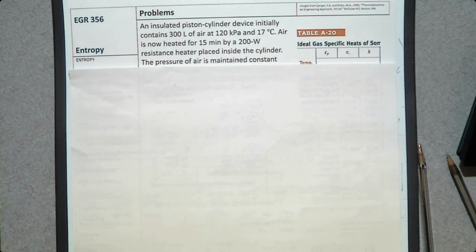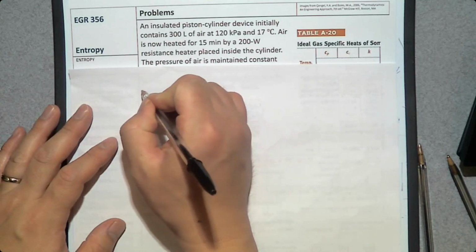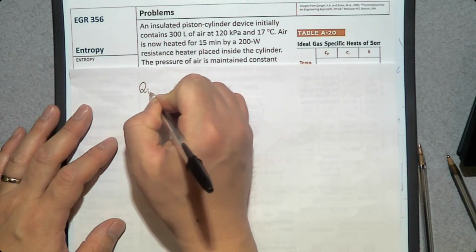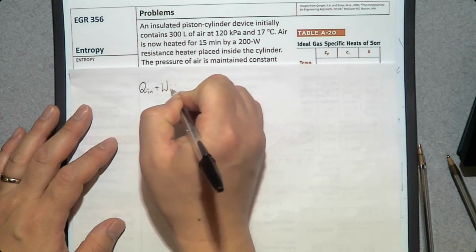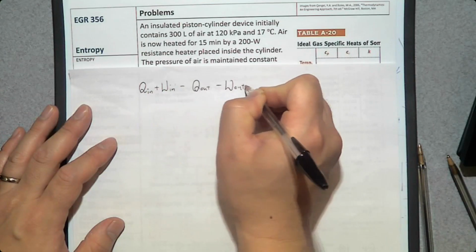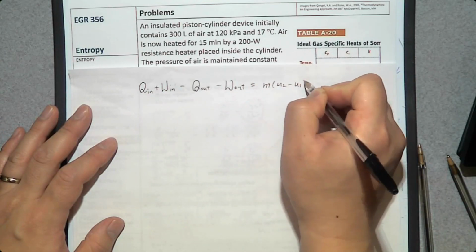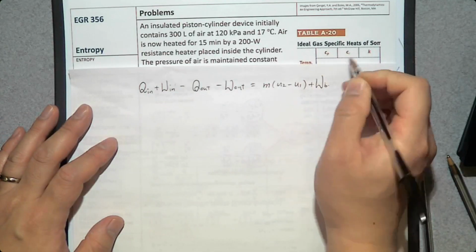So let's study this problem. Okay, so we have a closed system. The energy balance equation is Q in plus W in minus Q out minus W out equals mass times U2 minus U1 plus moving boundary work.